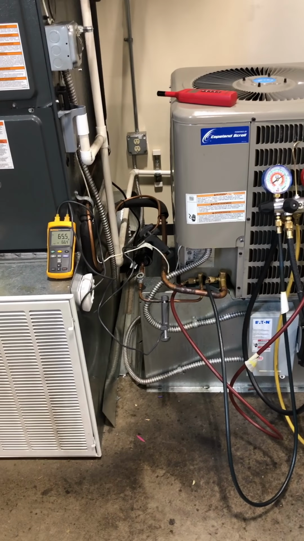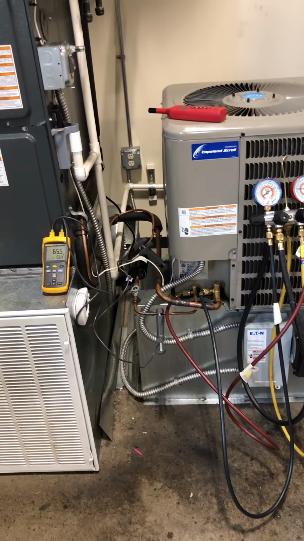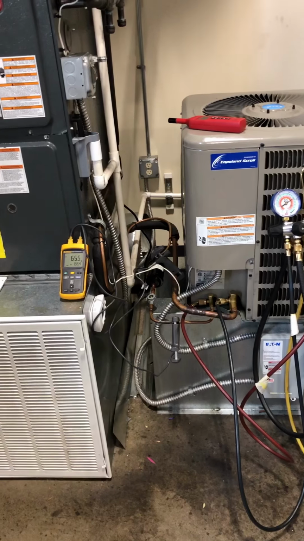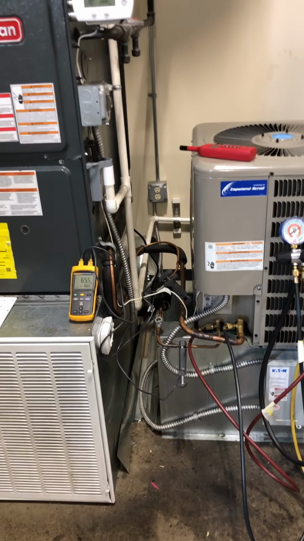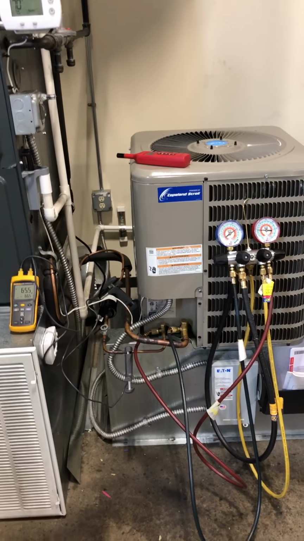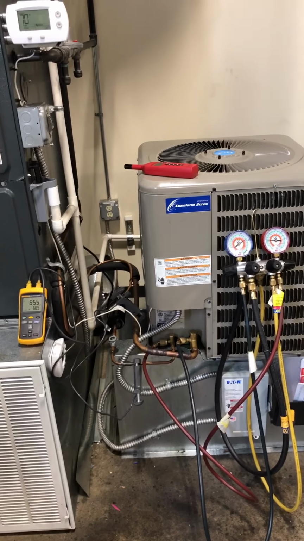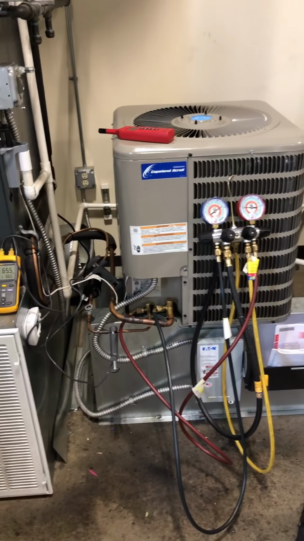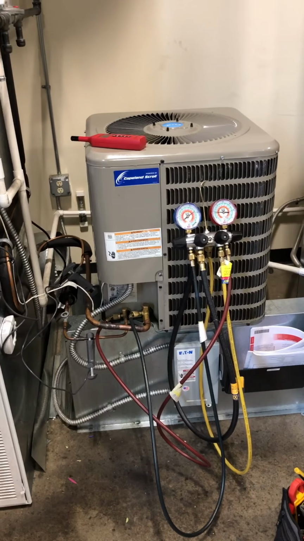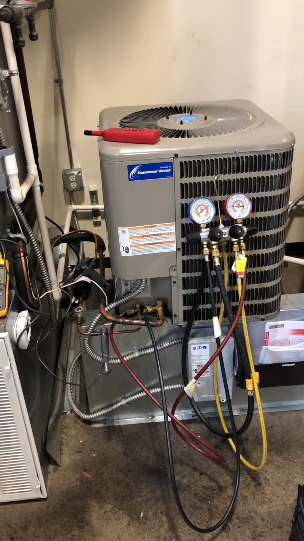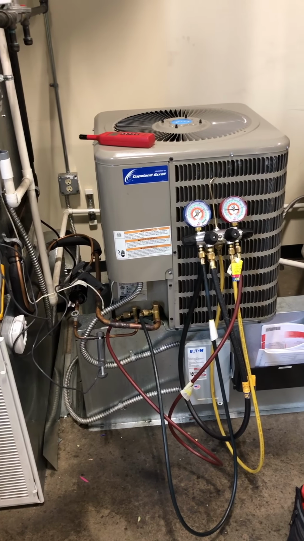I can't just look at my temperature split inside, my delta T between the return and the supply inside the house, and determine that there's a problem. I have to look at a number of things in order to determine what my issue is before I can make any kind of definite diagnosis.